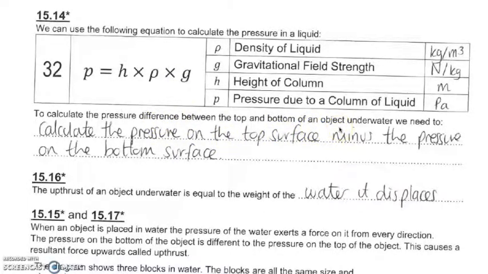So, to calculate the pressure difference between the top and bottom of an object underwater, we need to calculate the pressure on the top surface minus the pressure on the bottom surface. And we need to work out the height between both surfaces, know the density of that liquid, and the gravitational field strength, and then we should be able to work out the pressure difference. For your exam, it could give you any three of these, and you would have to work out the fourth one. So make sure you're comfortable with rearranging this equation.